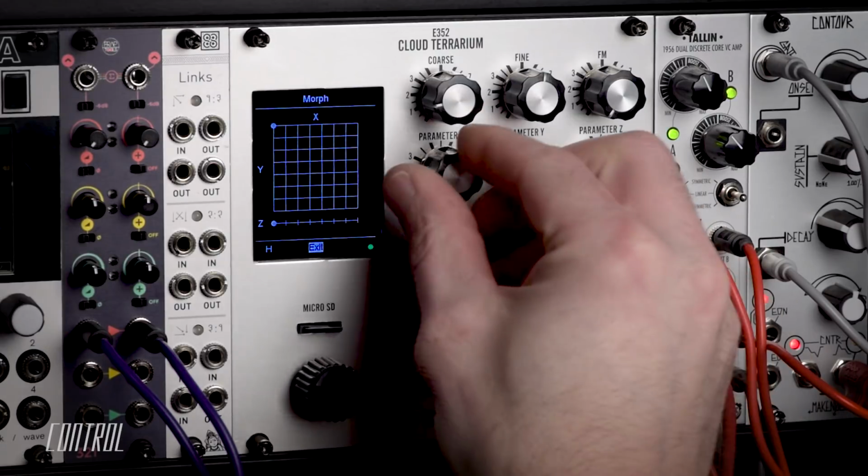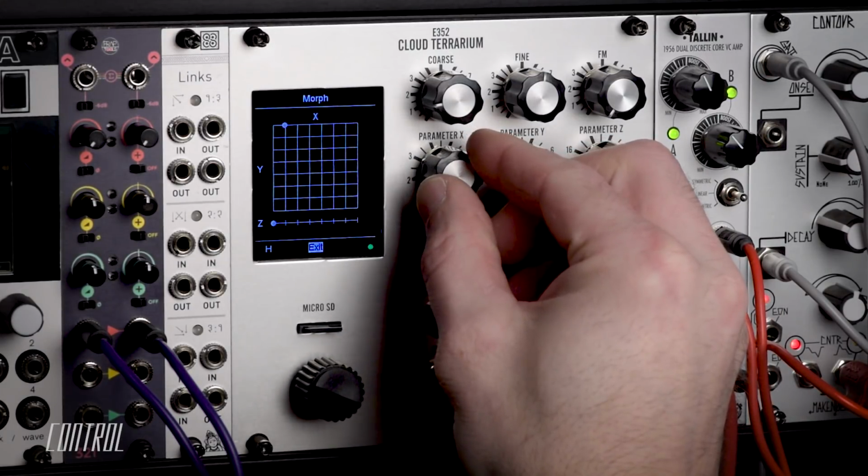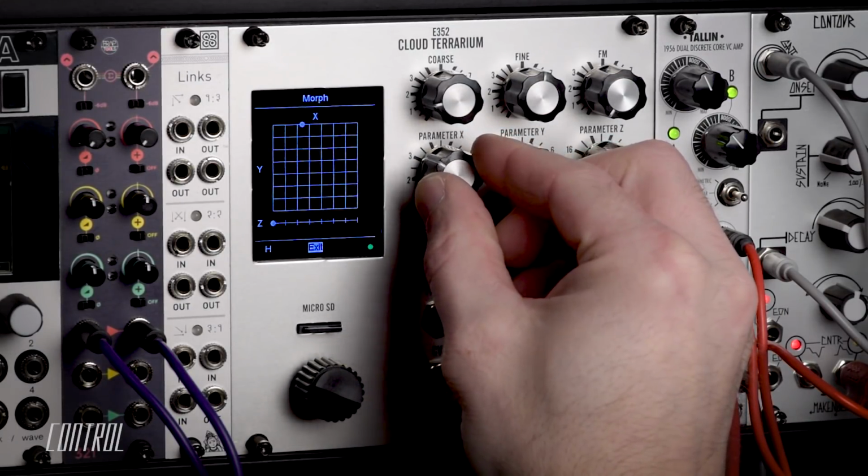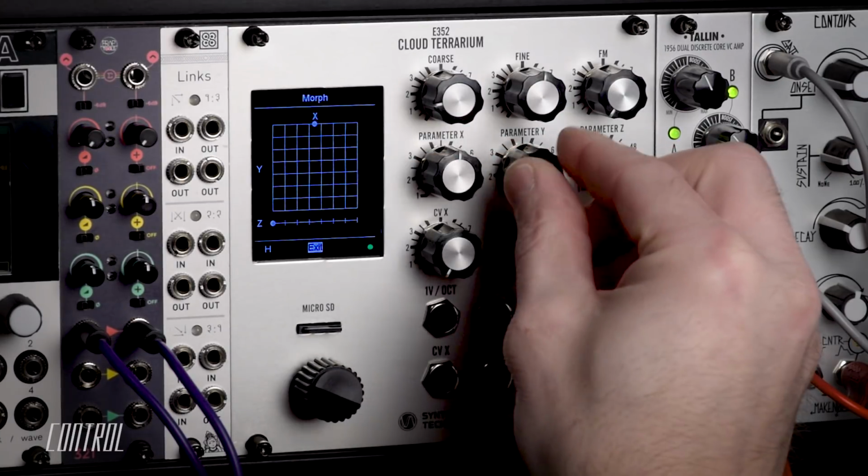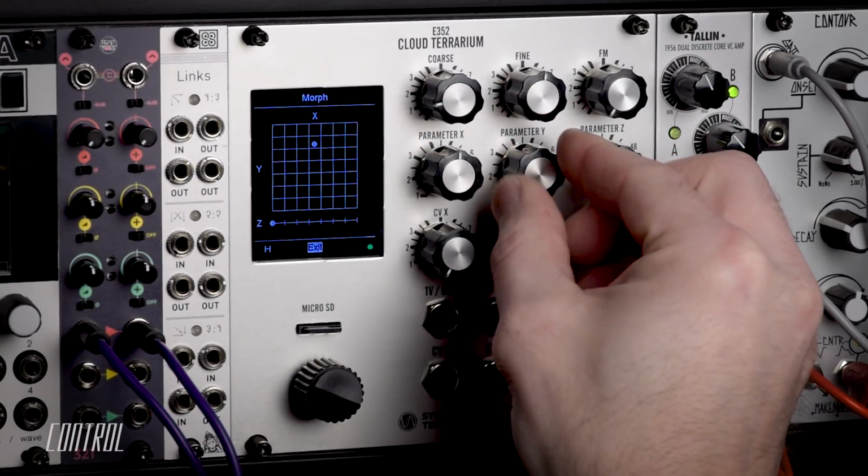Adjusting the X and Y parameter controls create horizontal and vertical movement within this table, which in turn scans through the bank, determining the currently active wave shape.